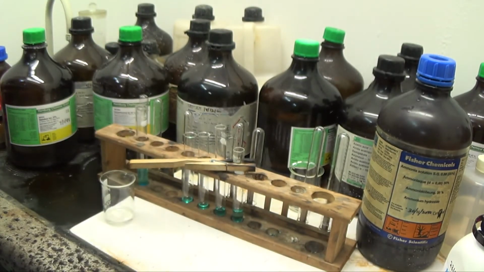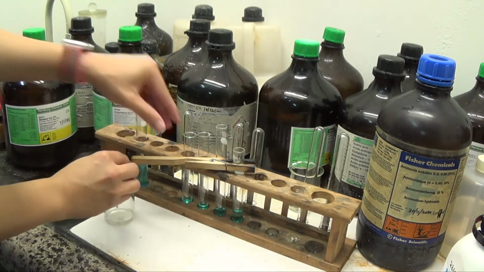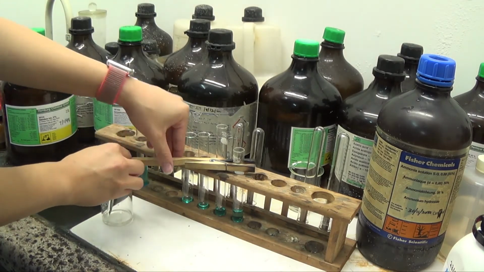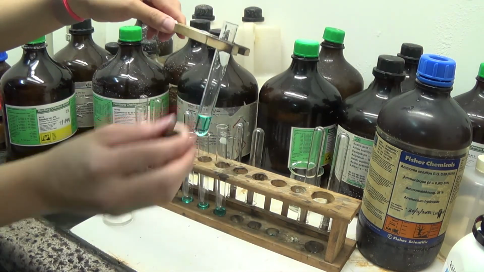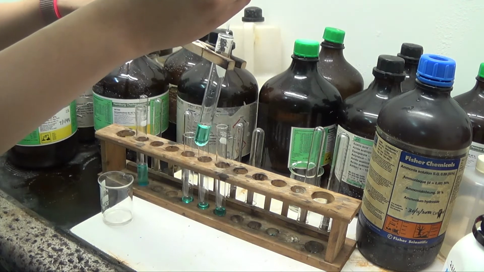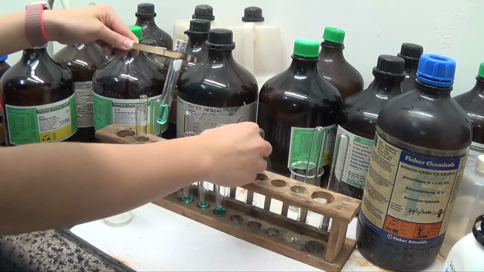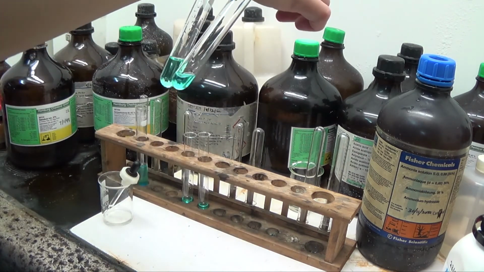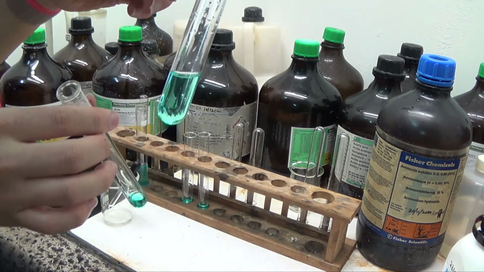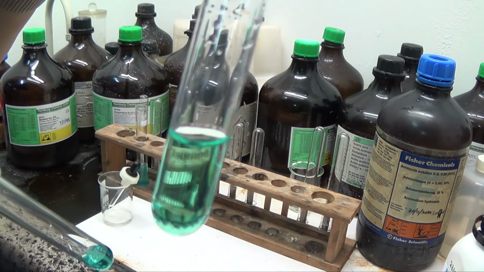What I'll do is I'll just take a plastic pipette. Remember this one just now? Blue solution, I add hydrochloric acid to it, and it's supposed to change color a little bit. So this is the original blue color and it's slightly gone a bit greeny. Okay?